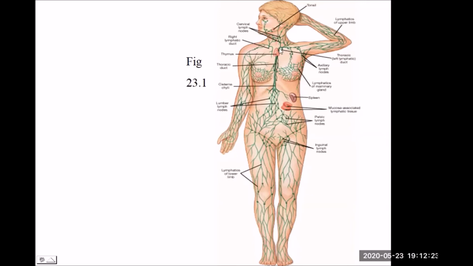The thymus, as a reference, is located just superior to the heart. And we see the position of that thymus gland. And we have a spleen that you notice is towards the left side of our retroperitoneal space, the left side of the abdomen.